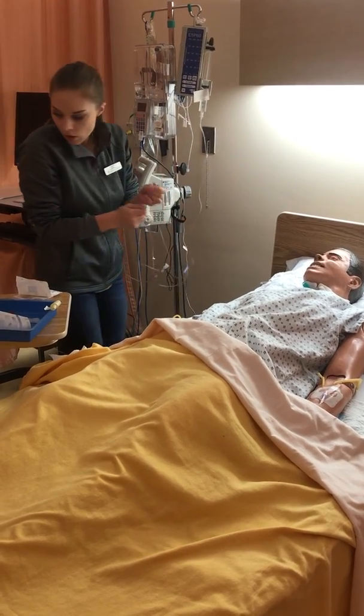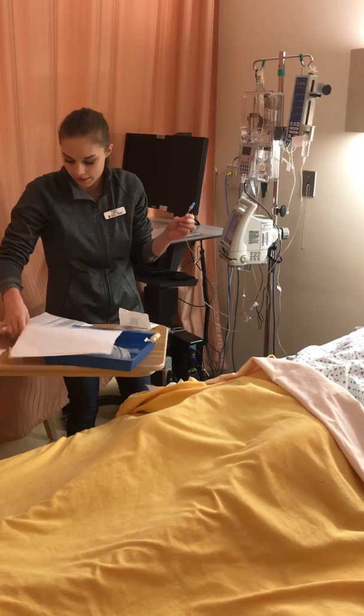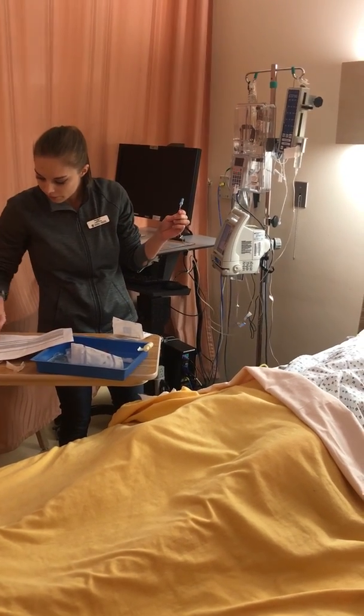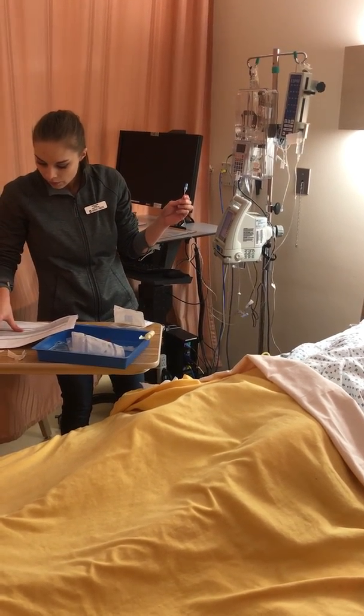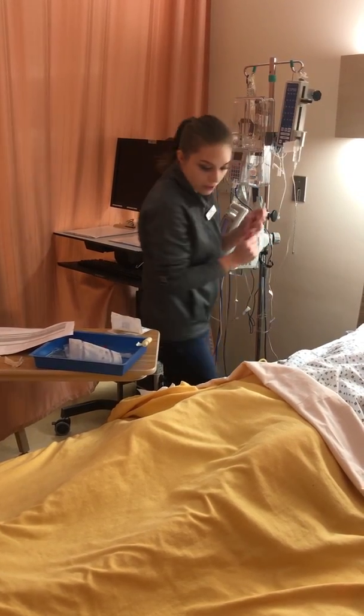Okay, so according to my CIVA instructions, it's at normal for 35 minutes, so I'm just making sure that that's where my plunger is, and it is.